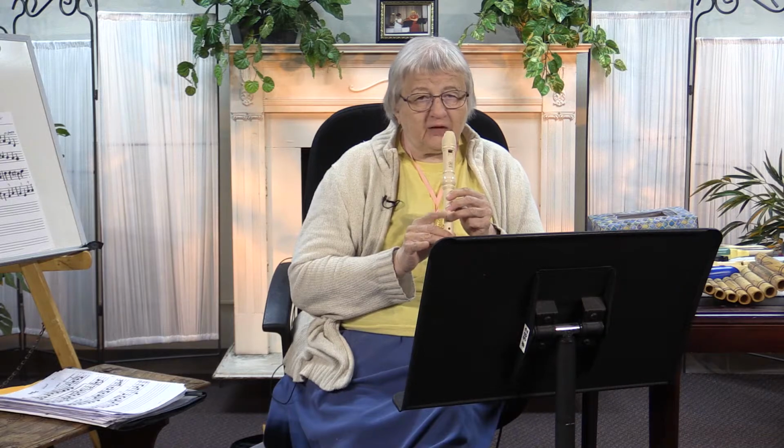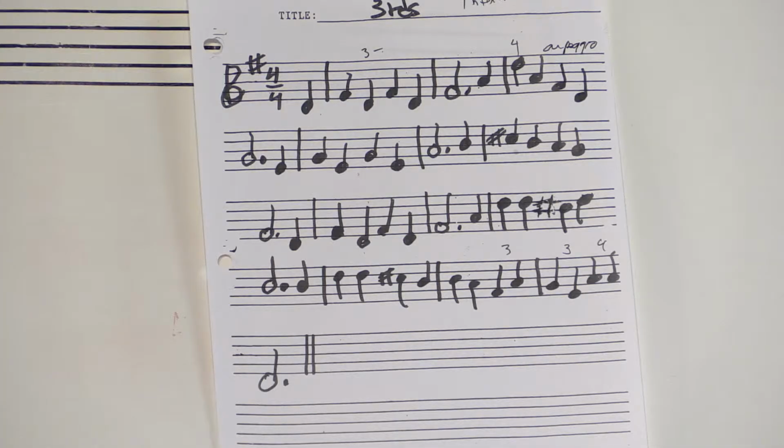The third would be D, E, F sharp, because it's in the key of F sharp. That's the third.